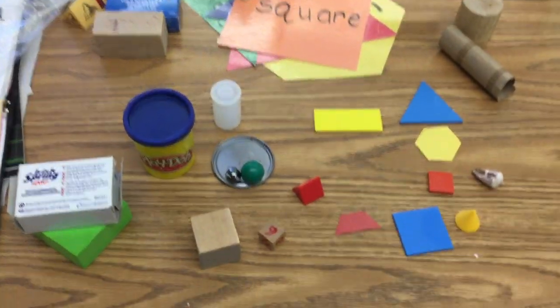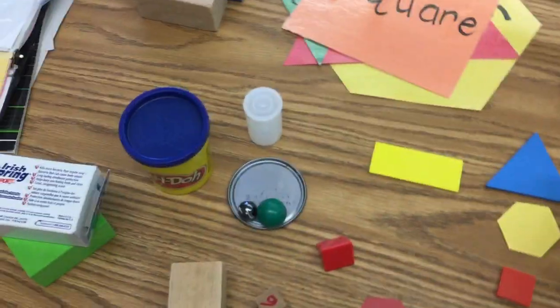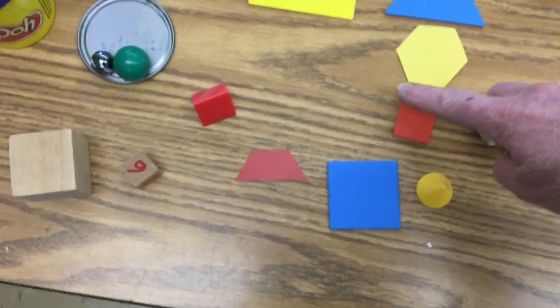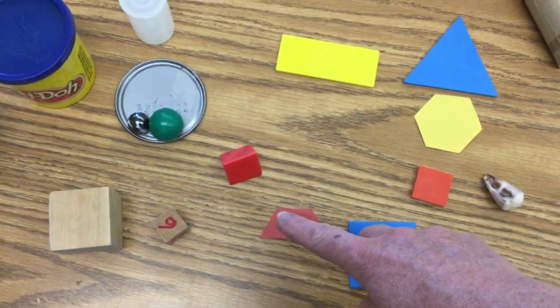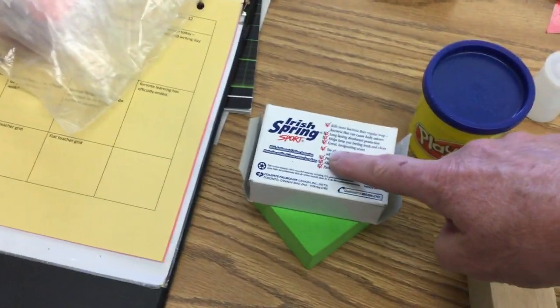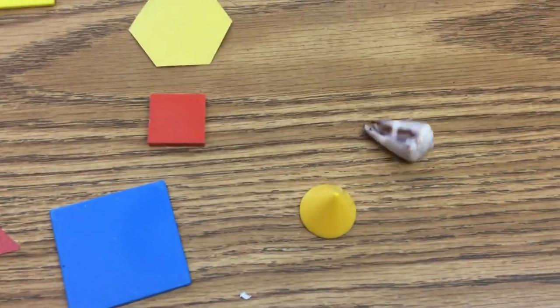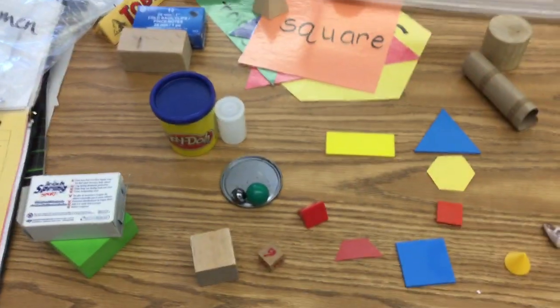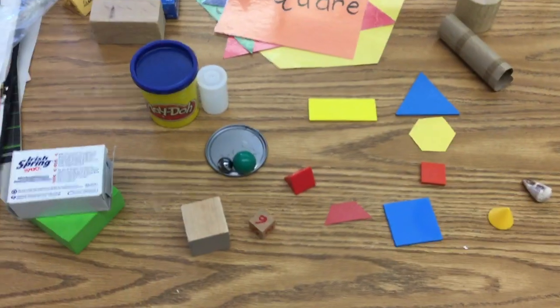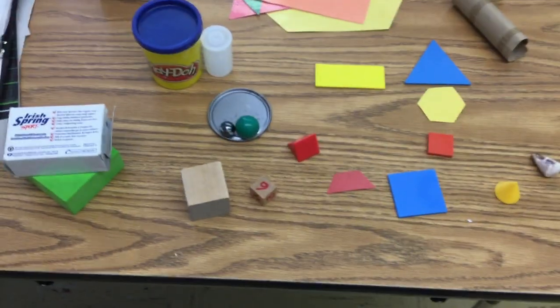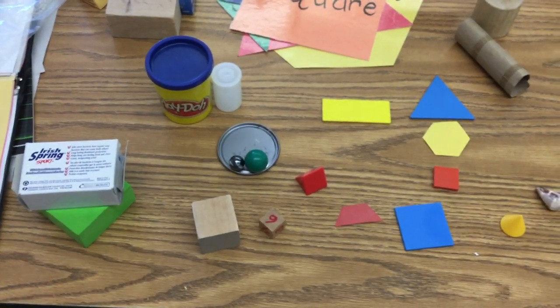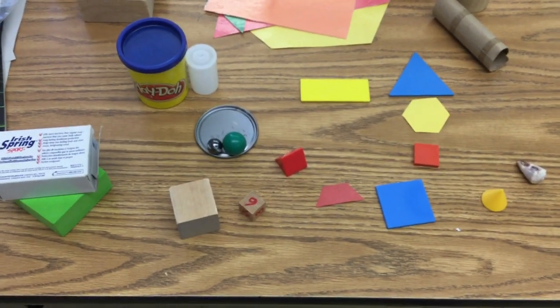So let's just review our shapes again. The flat shapes: triangle, hexagon, square, square, trapezoid, rectangle. The 3D shapes we're talking about today: rectangular prism, cylinders, spheres, cube, cone. Today, when you do your lesson, you're going to be sorting shapes and naming them. So do your best to remember the names of the 2D as well as the 3D or three-dimensional shapes.